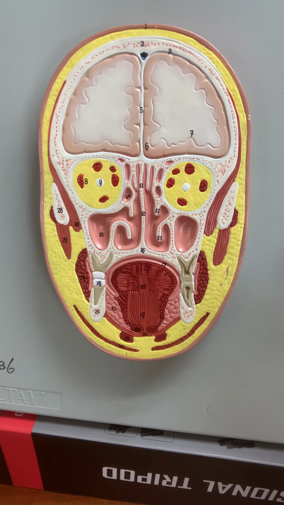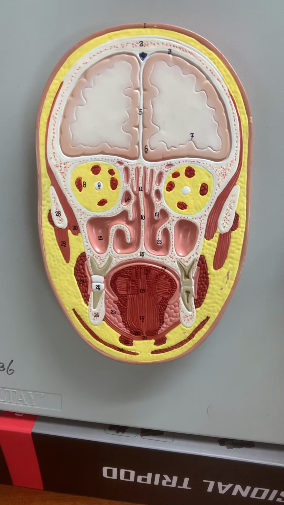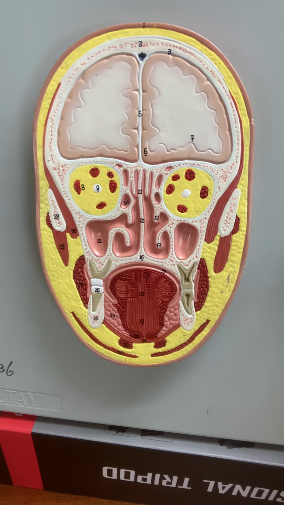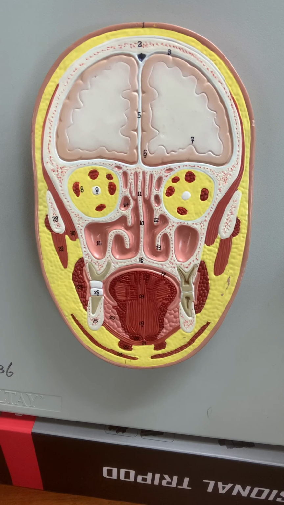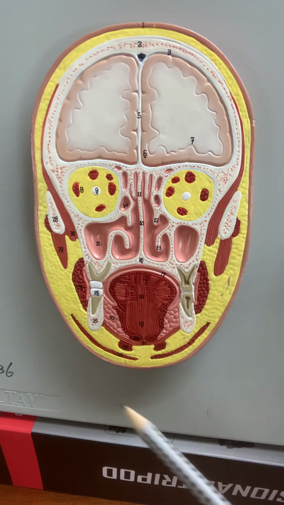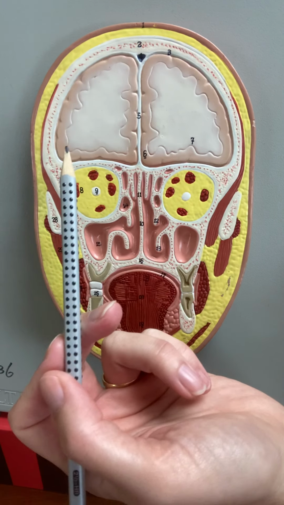I'm also doing this left-handed, so forgive me if I look a little bit awkward. This is a coronal slice through the head. If you forget what coronal means, then please pause and look that up. It should be obvious. I'm holding up the model, so I can't let go and show you on myself. But just to orient yourself, this is through the head, right?